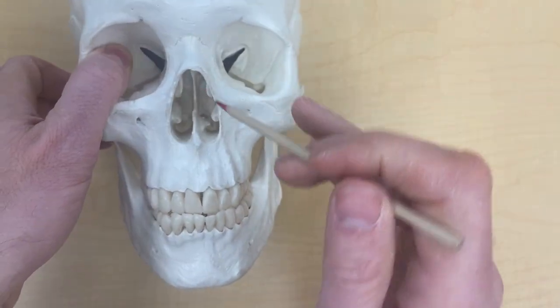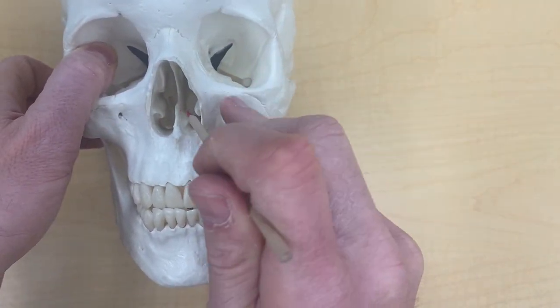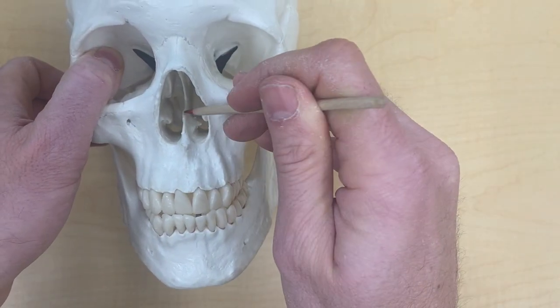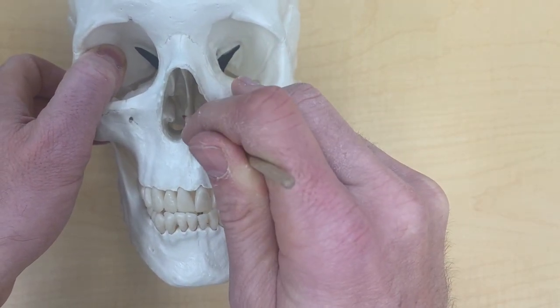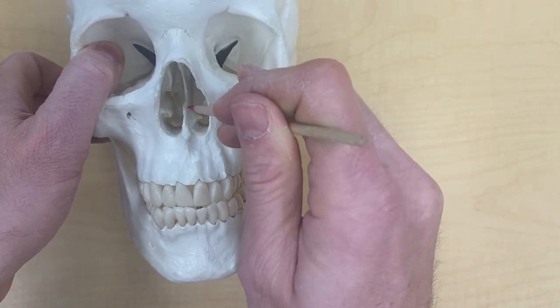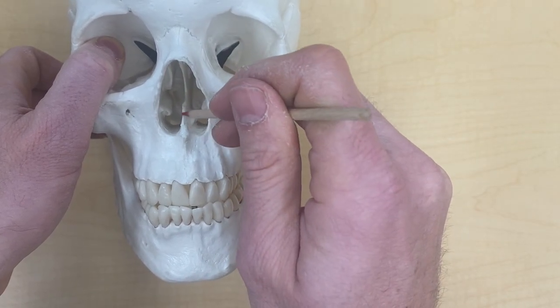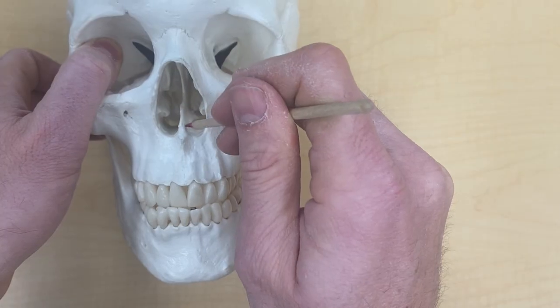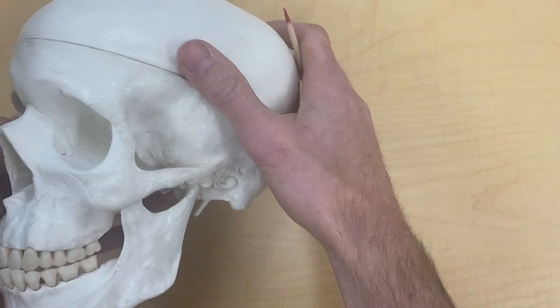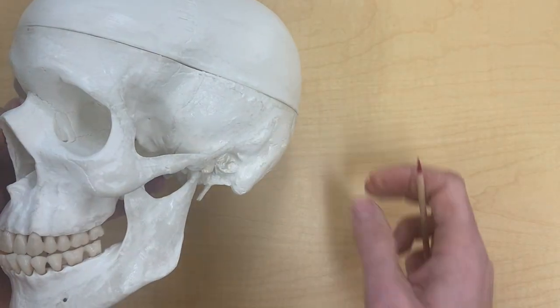Inside the nasal cavity, we have the inferior nasal concha. This lower part, so this midline structure here, this top part's part of the ethmoid bone. This lower part is its own separate bone that's connected to it. This is called the vomer. The lower jawbone is the mandible. The cheekbones are the zygomatic bones.